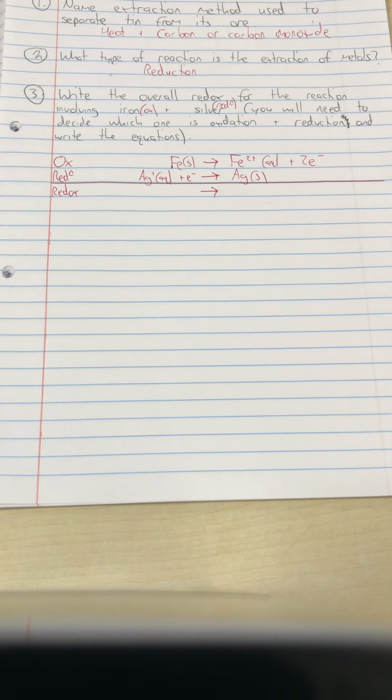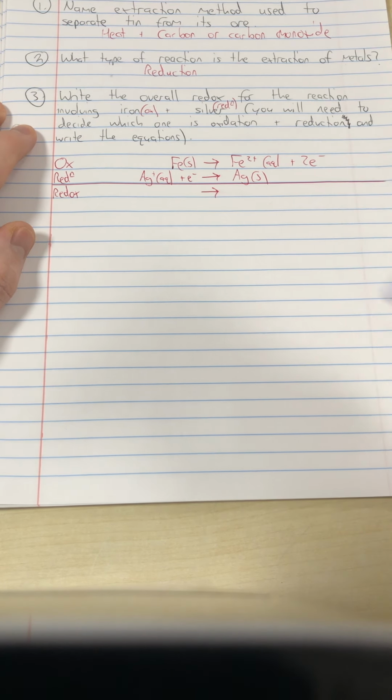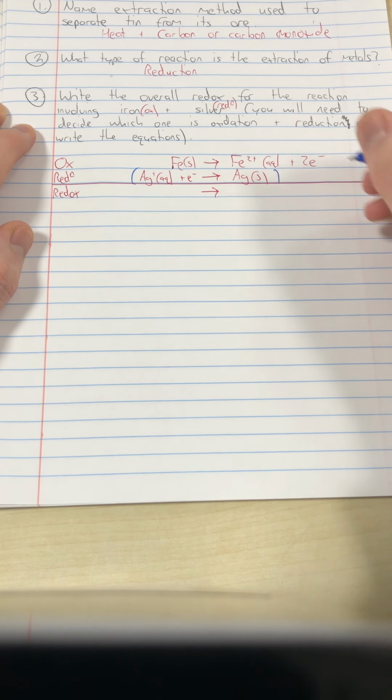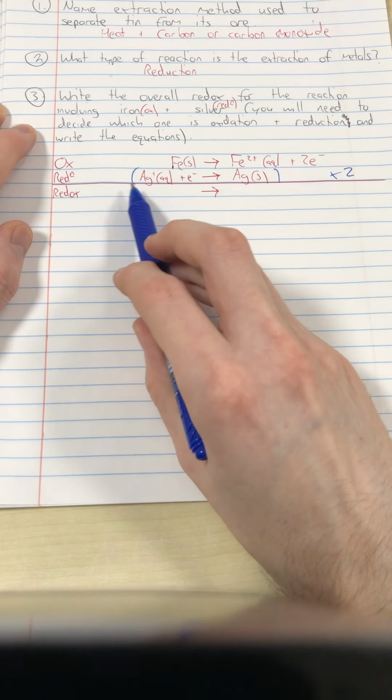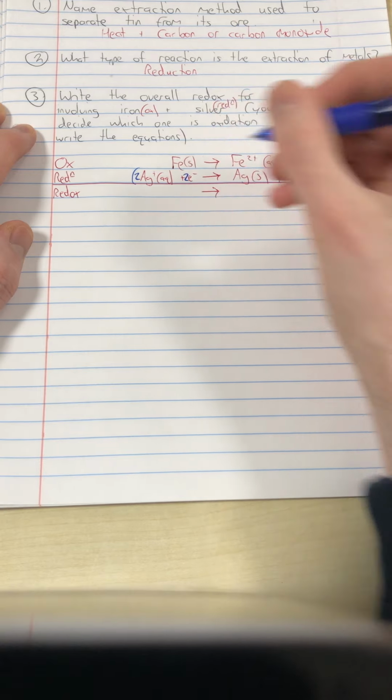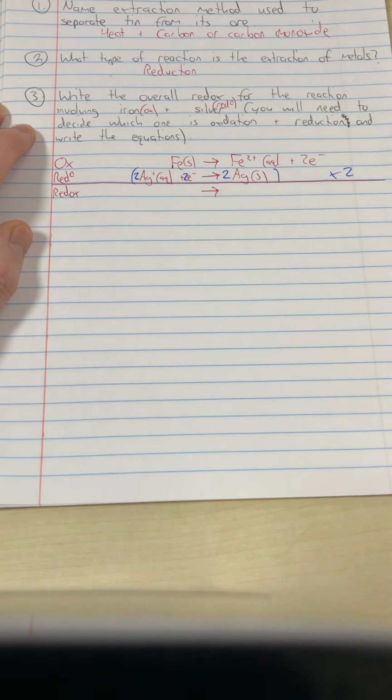Now we want the electrons to balance out. So what we have to do is times this one by 2, and remember, you times the full equation by 2. So that's 2Ag+ plus 2 electrons goes to 2Ag solid.